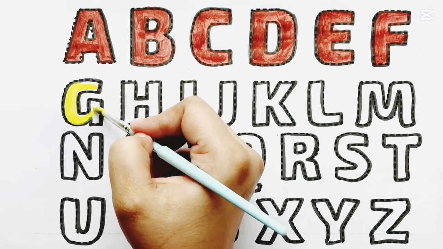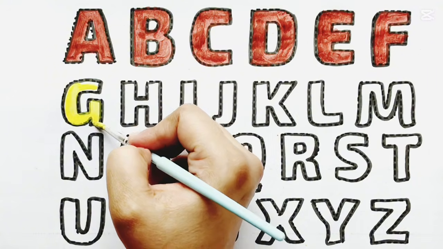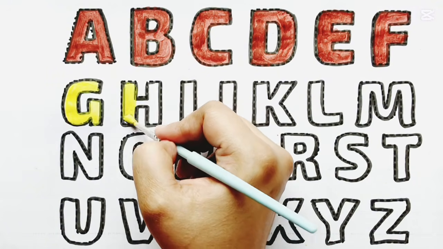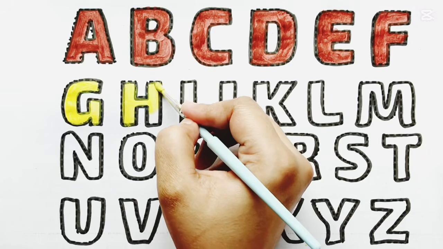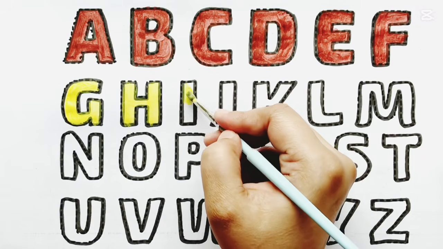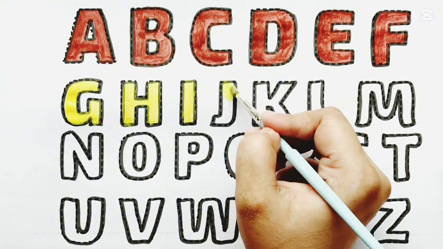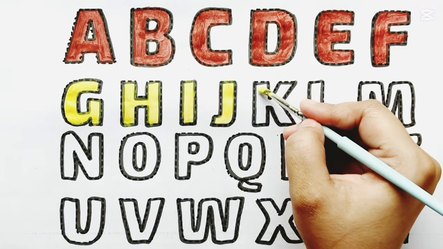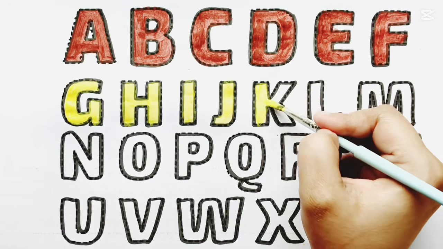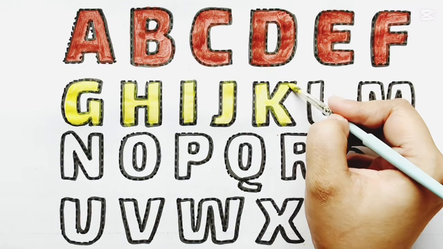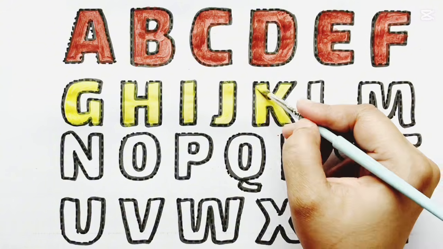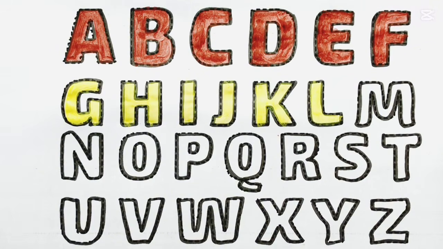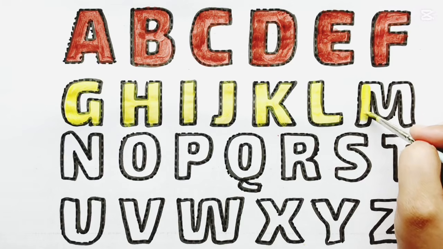Yellow color. G for grapes. H for house. I for ice cream. J for jelly. K for king. L for lollipop. M for monkey.